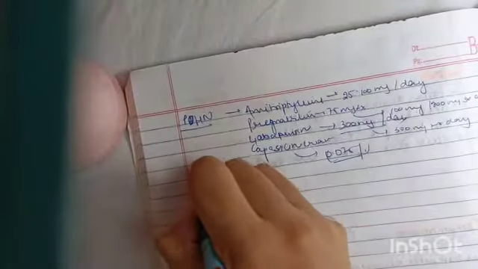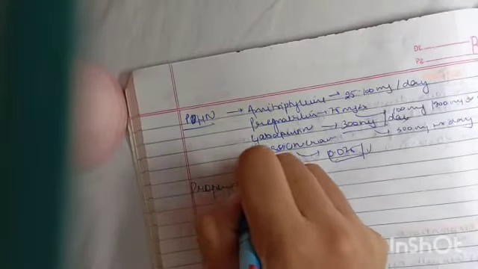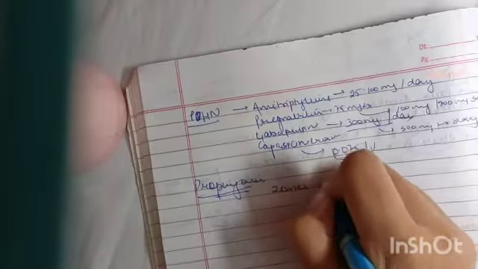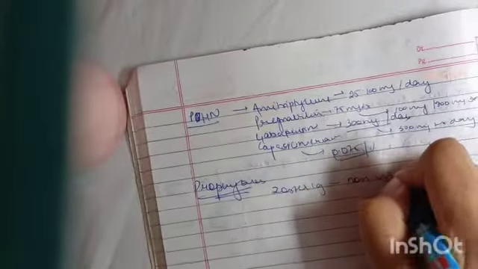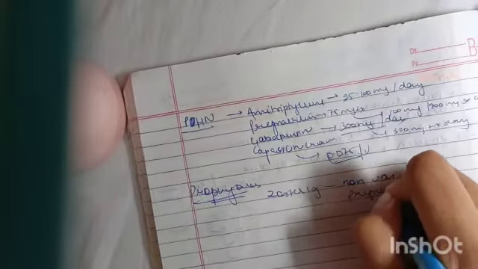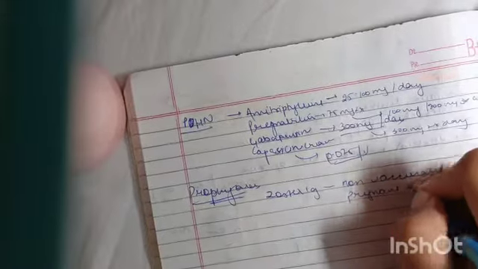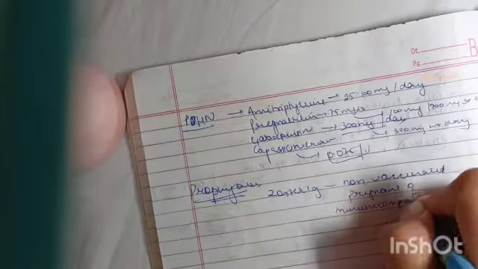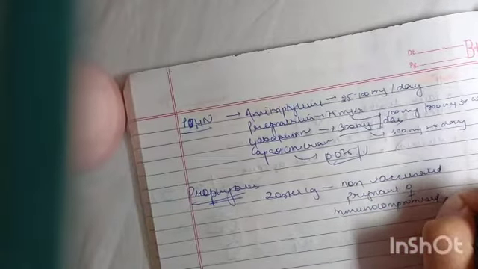Now in prophylaxis, we can actually give the zoster immunoglobulin to non-vaccinated people and pregnant mothers who are not vaccinated, also in immunocompromised patients. So this is what makes up shingles. I explained it in a very easy format and I hope you understood. Also, my drawing is bad, but I know you might have understood.